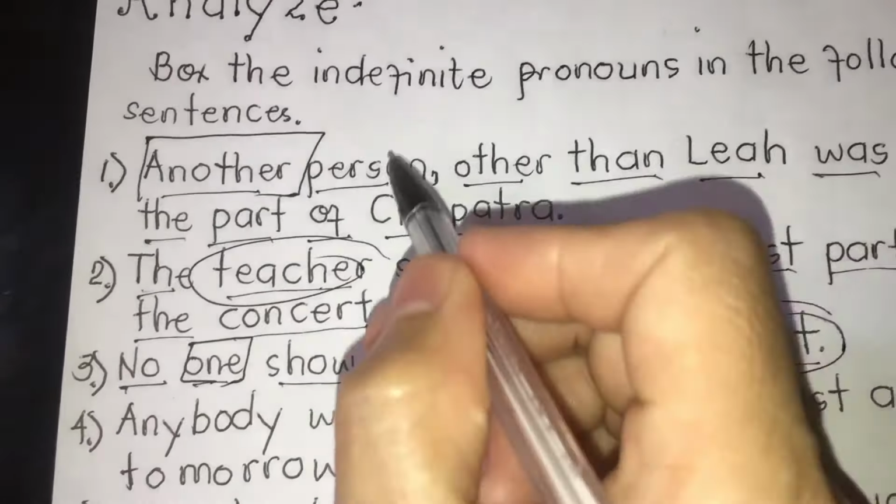It's referring to different kinds of things or whatsoever. 6. John bought some materials to school, but left others at home. We are going to think that others is referring to what John left. This others is our indefinite pronoun.